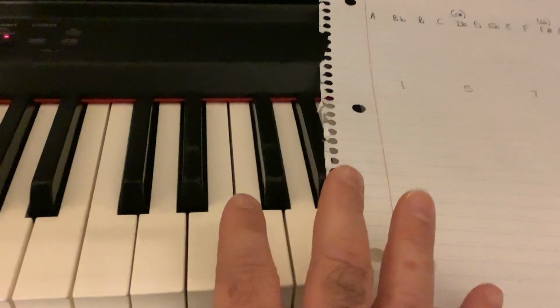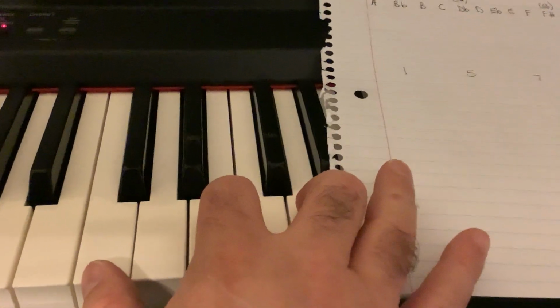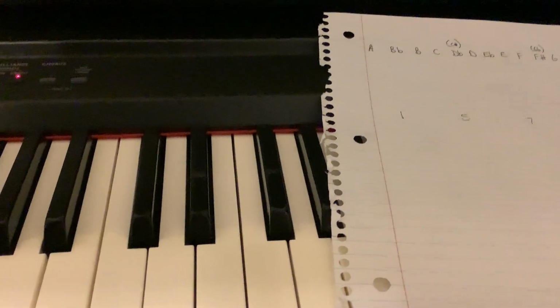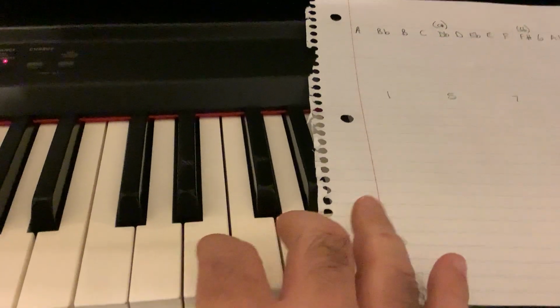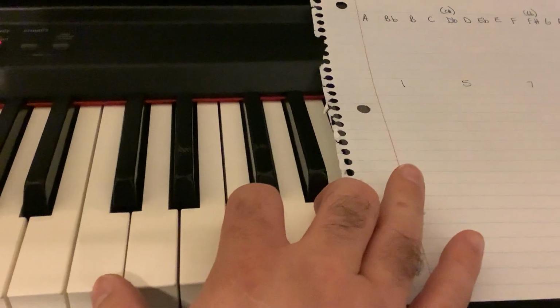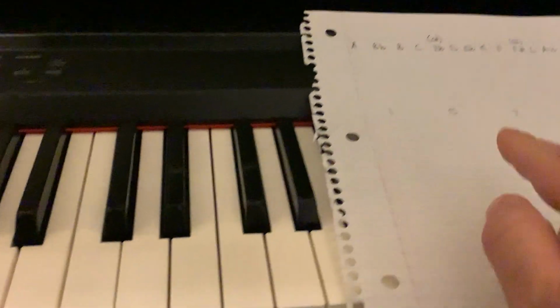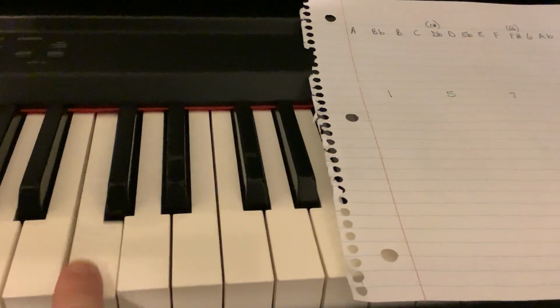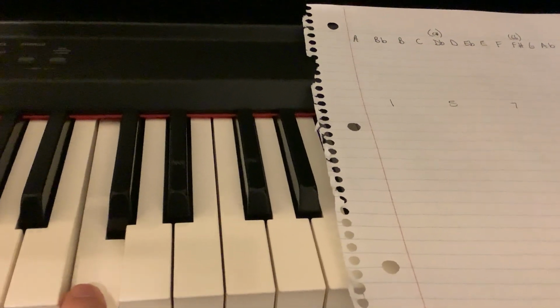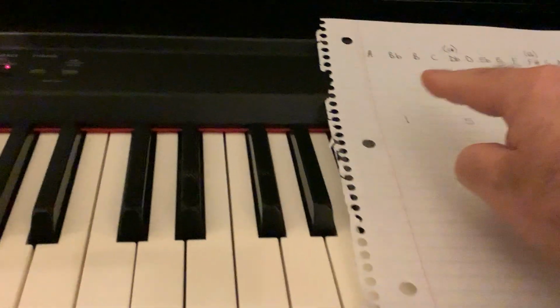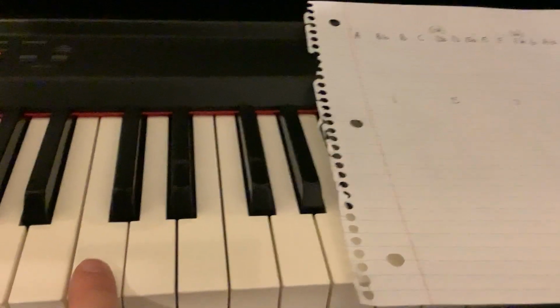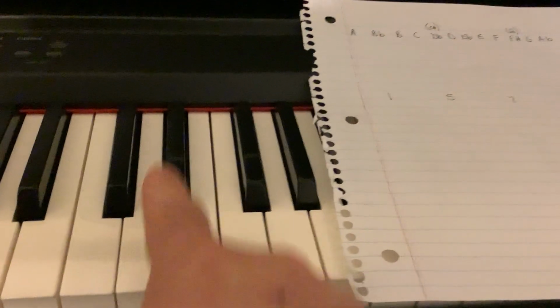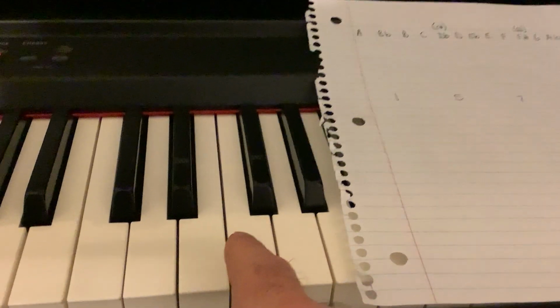So the 1, 5, 7 comes in if I'm playing in the key of C, and I'm playing a C chord. Then the most common pattern that I have learned in music is there's going to be chords that fit into that key that are common. And usually if I'm playing in the key of C, then I'm going to hit a C chord. Okay, that's the 1. And then if I count up to the 5th note, that's the other chord that's going to be common in that.